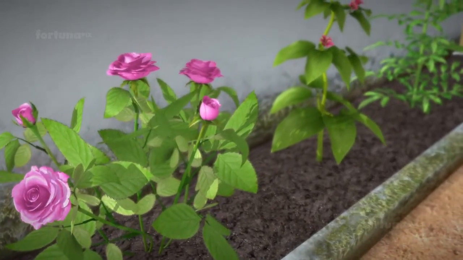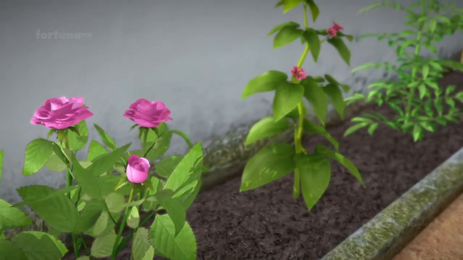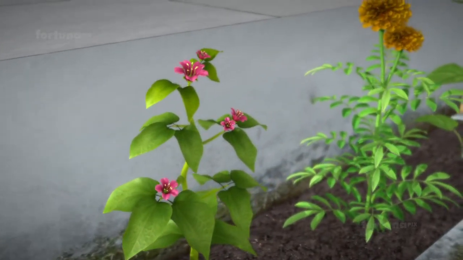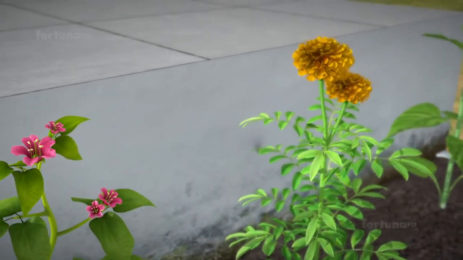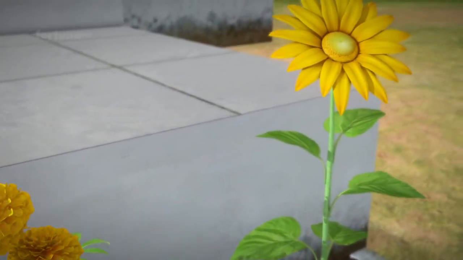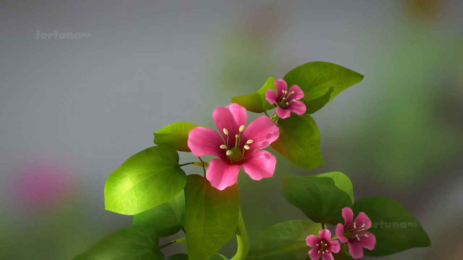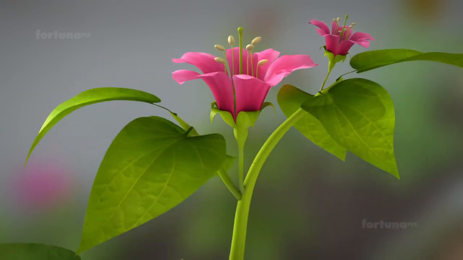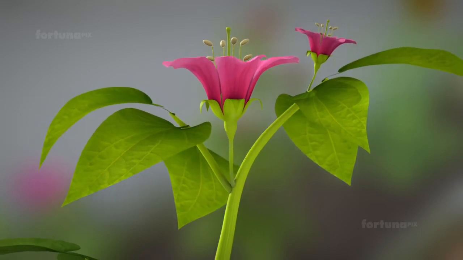Flowers come in a variety of colors, shapes, and sizes, and they serve as the reproductive structures of flowering plants. Although flowers differ in so many ways, their primary components always remain the same. To better understand the structure, let's create an imaginary flower and look at the parts.